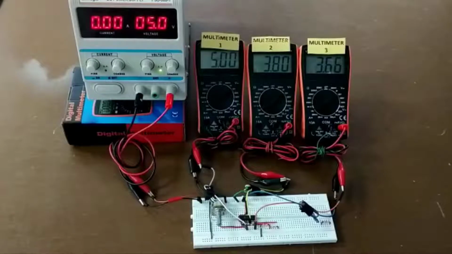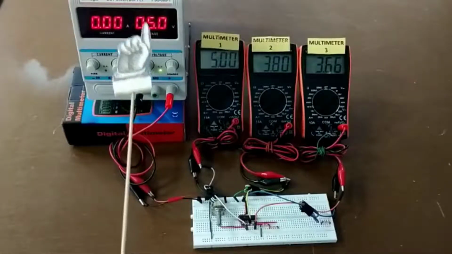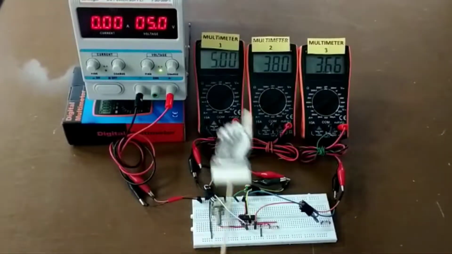The equipment and components used in this video are the DC power supply, which reads a fixed 5 volts, and a 10K potentiometer for the voltage divider, an LM324N, where we are using 2 out of 4 op-amps from the chip, the resistors 1K and 2K, and a digital multimeter.